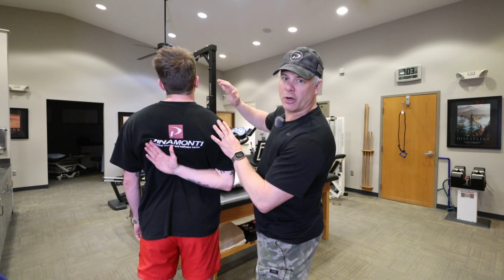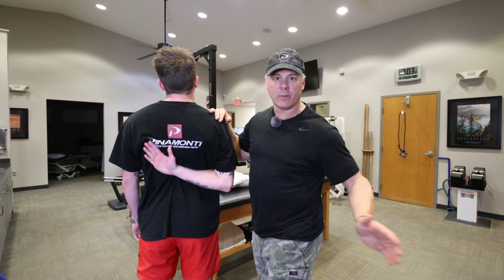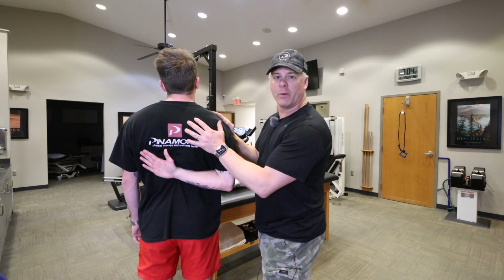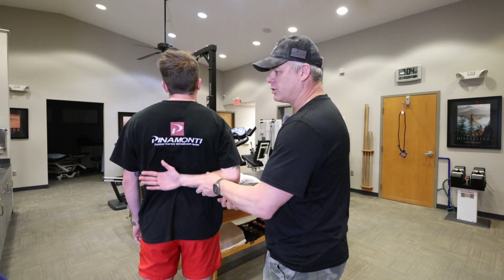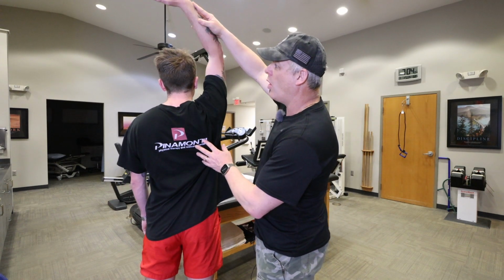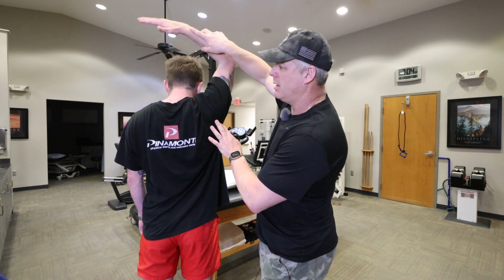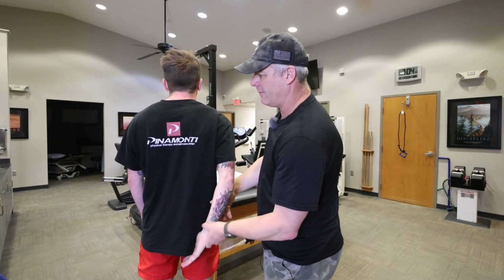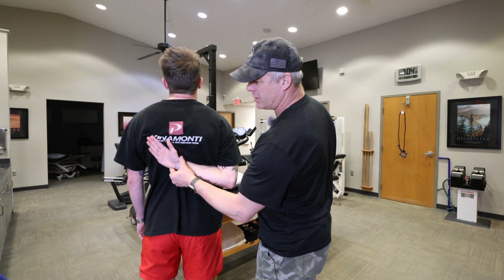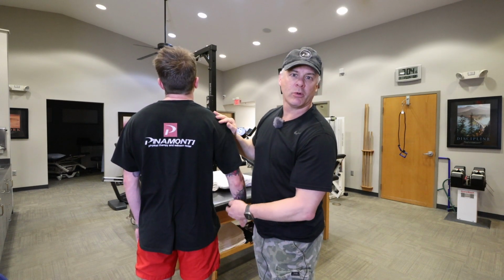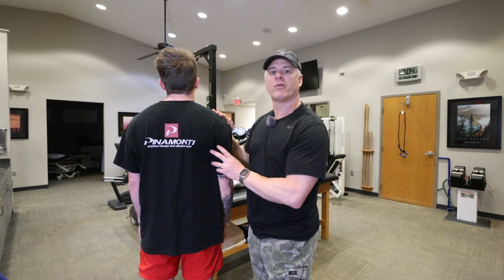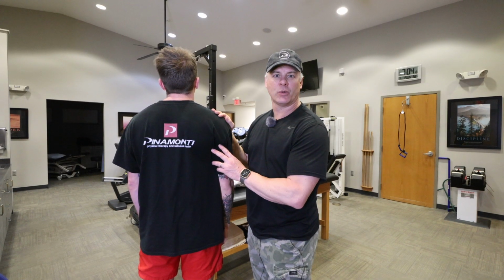So you look at internal and external rotation laying down like we just did with the 180 test. And then we're doing this standing up where we're doing external and internal rotation over the top. If there are some mobility issues in here, moving right to left and external to internal rotation, we're going to show you a couple good stretches that'll help you free up some of that tightness in that joint capsule.